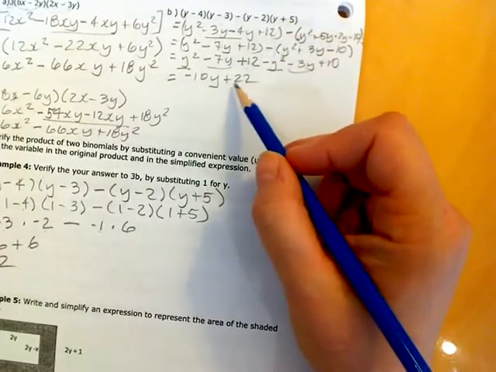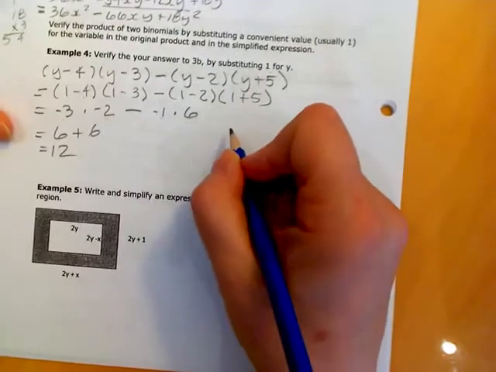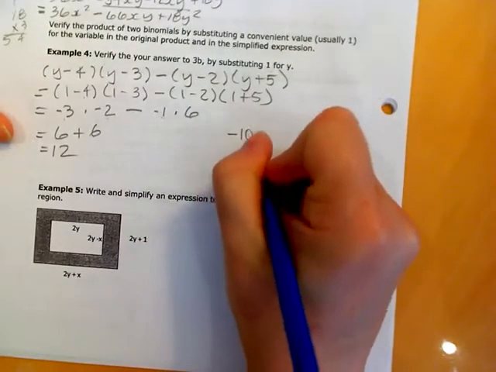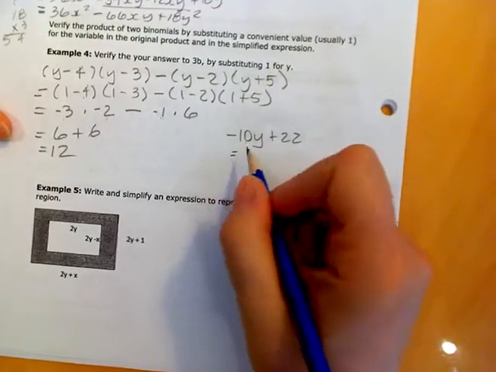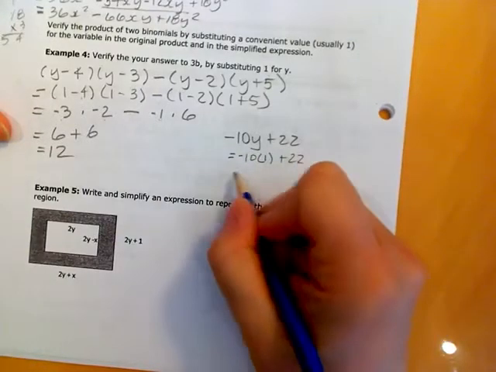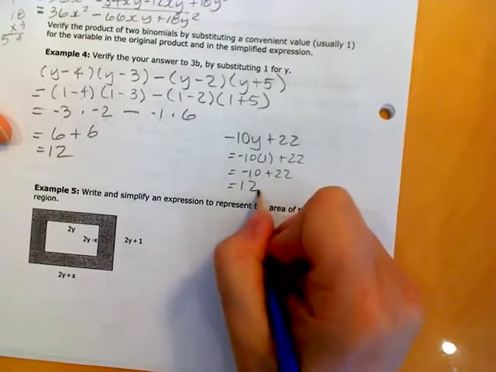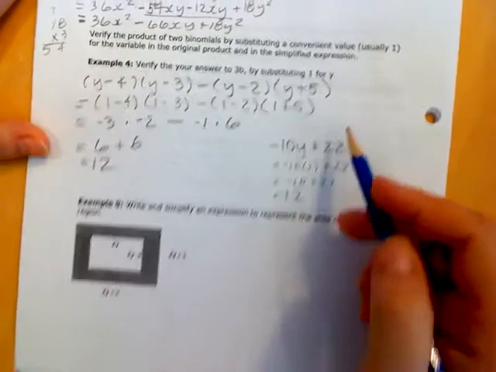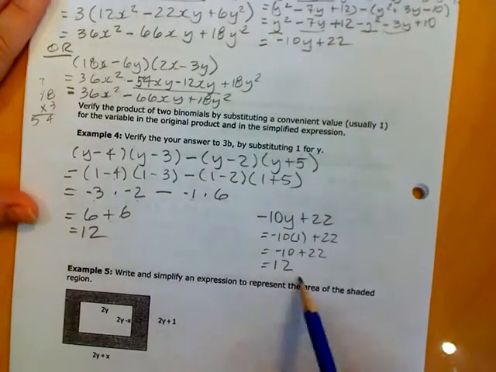Now let's take what this simplified to. Negative 10y plus 22. So negative 10y plus 22, when we sub in y equals 1, we get negative 10 times 1 plus 22, which is negative 10 plus 22, which is equal to 12. And indeed, we can see that these two are the same because when we sub in 1, we get the same answer. Okay.